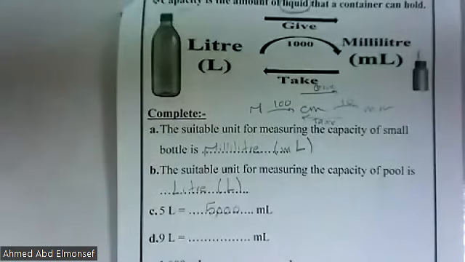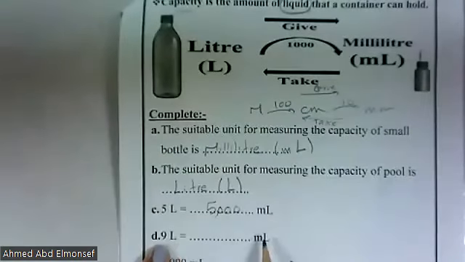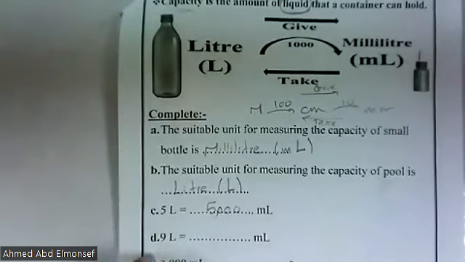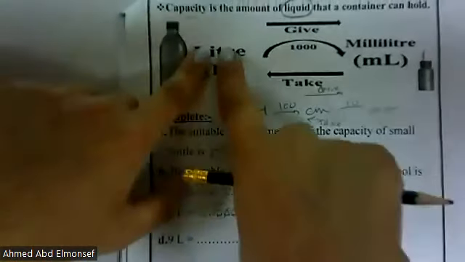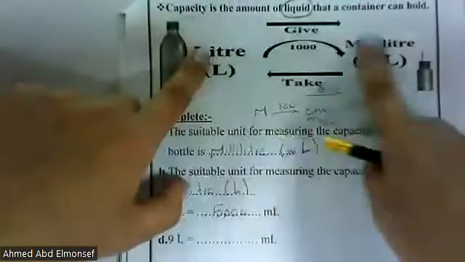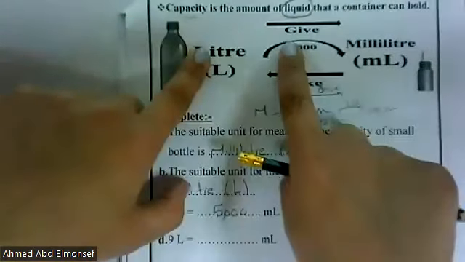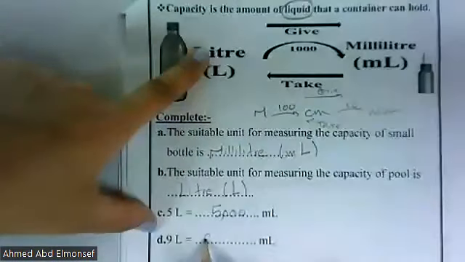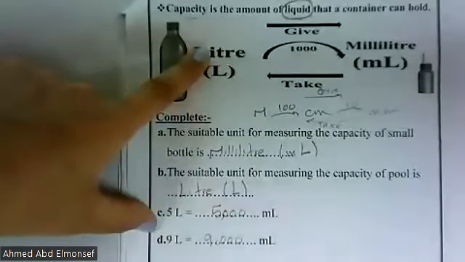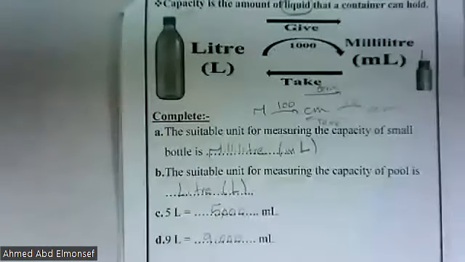تمام. طيب the same question 9 liter I need to convert it to milliliters. يلا برضو from liter to milliliter. This is the way of the give. I will give 3 zeros. 9,000. Yes. ماشي يا آسر برافو عليك.